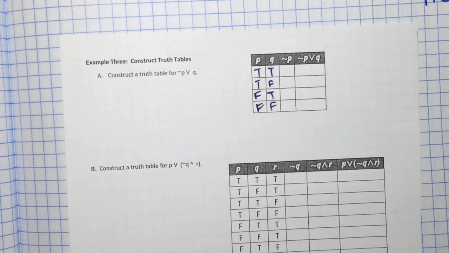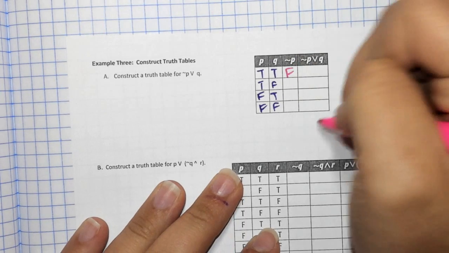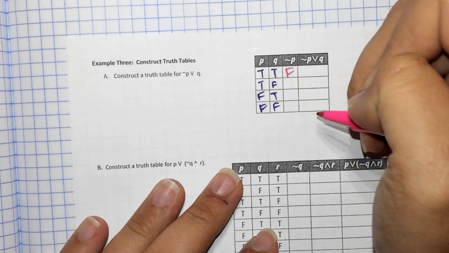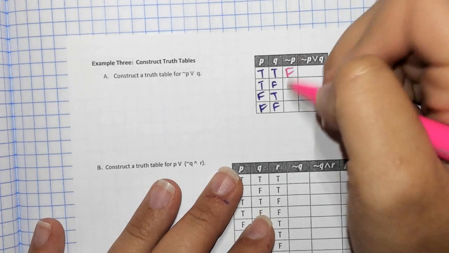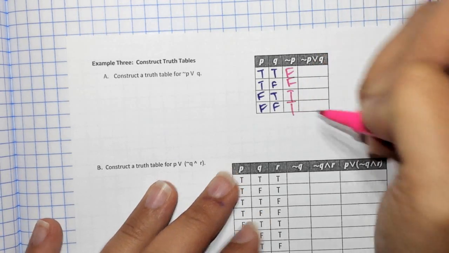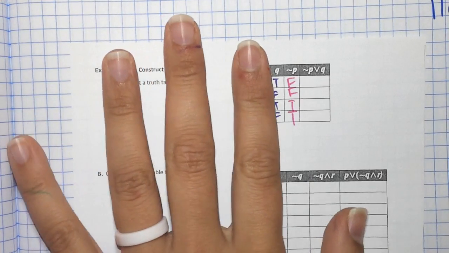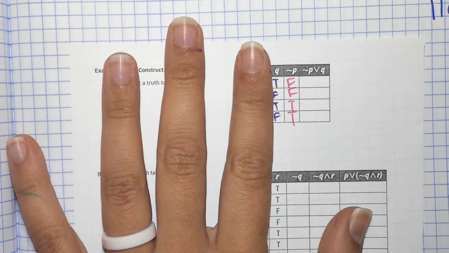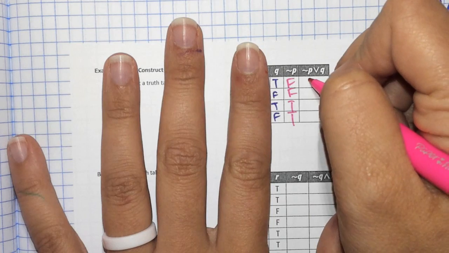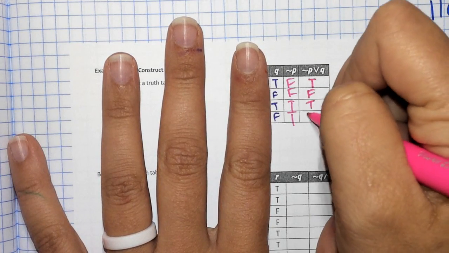Okay, so then not P means it's the opposite of P, correct? So what's the opposite of P? False. True. Okay. Now, not P or Q, or means that only one of them has to be true, correct? So let's cover up P because it's not P or Q. What's the first one? True. The second one? False. The next one? True. The next one? Okay.